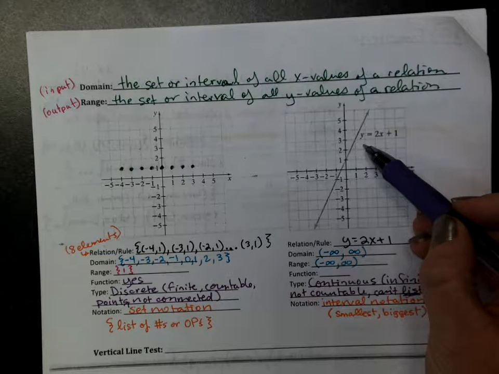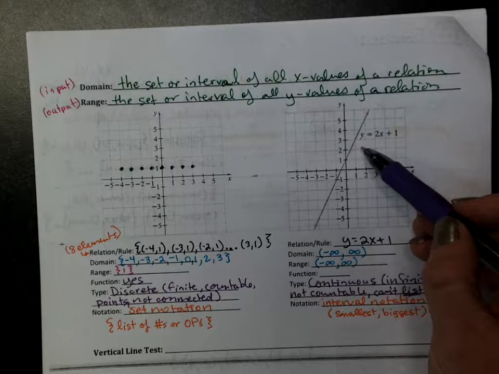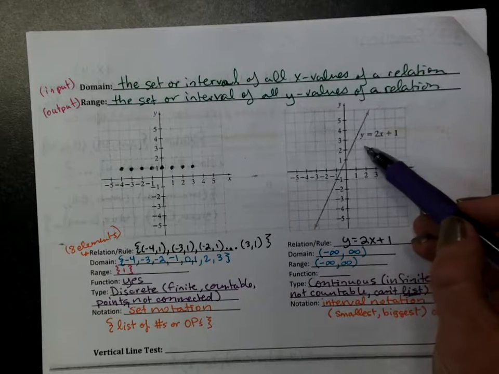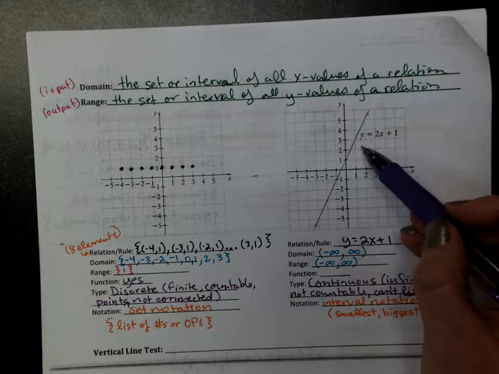So you're not going to have repeated y values on this. Now, it doesn't matter if you did. It can still be a function as long as there's no repeated x values. But if there's also no repeated y values, it's a special kind of function called one-to-one. You'll look at that more in depth in college algebra. But we don't care about the not repeated y values right now.